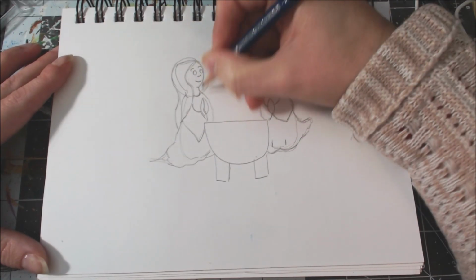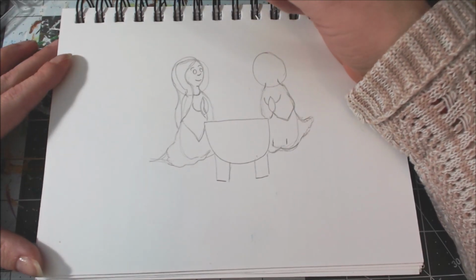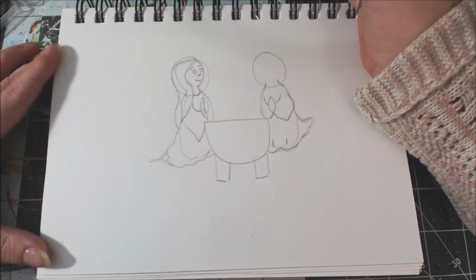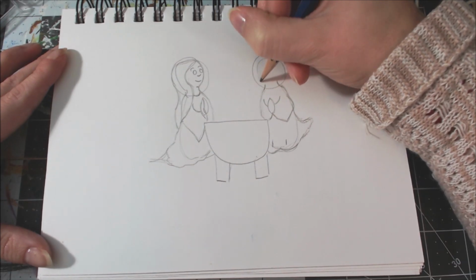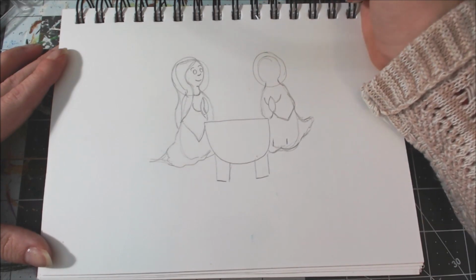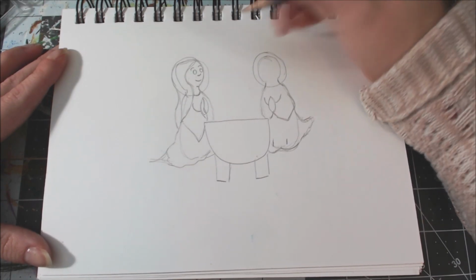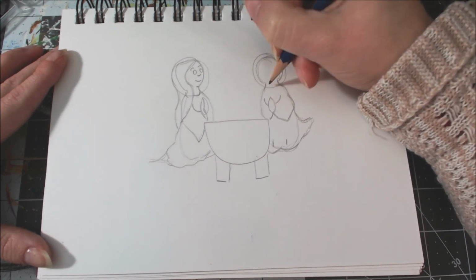And that curve for where her robe ends on up her neck. And then for Joseph, let's draw our circle off of our neck. And we're gonna make sure he has his beard.